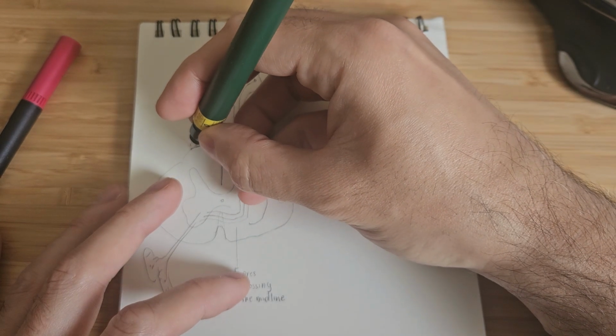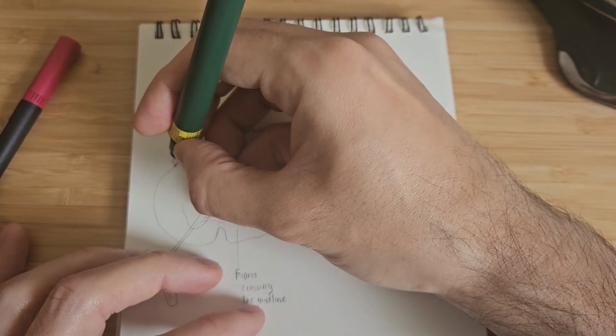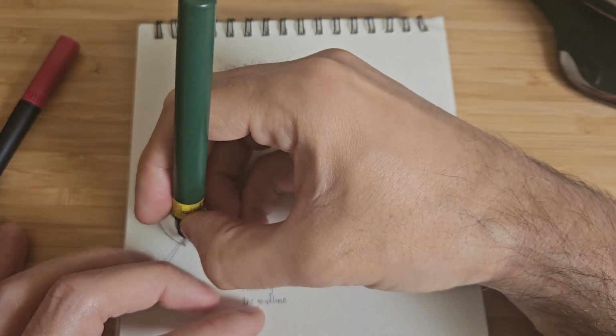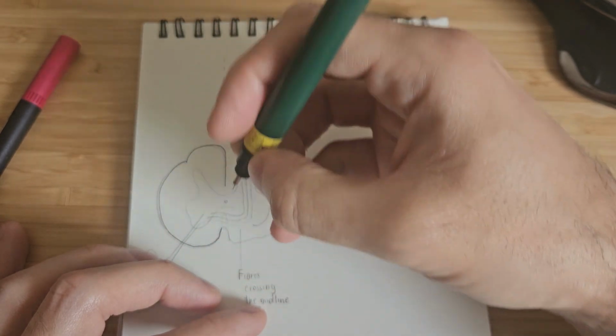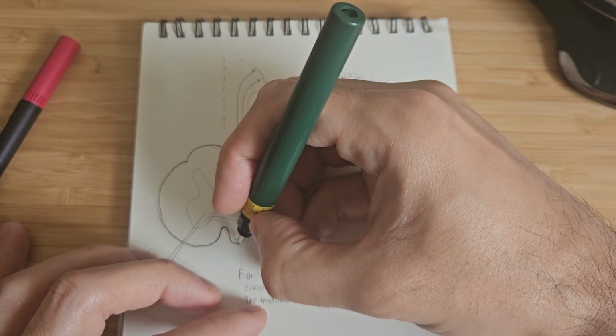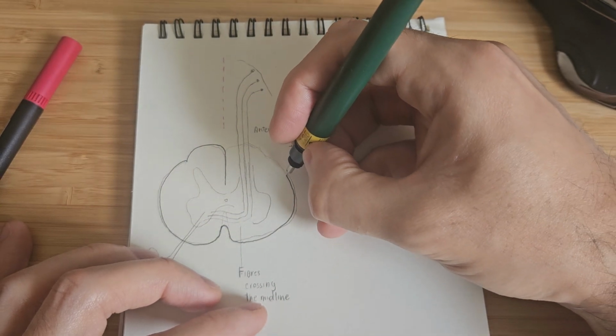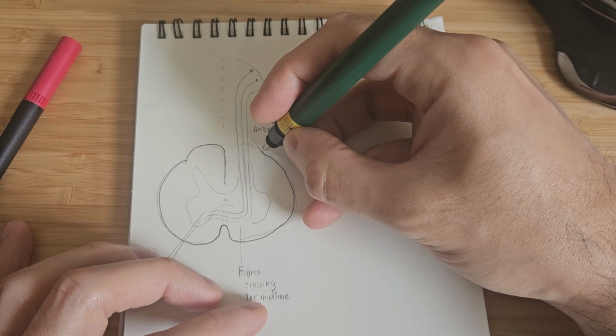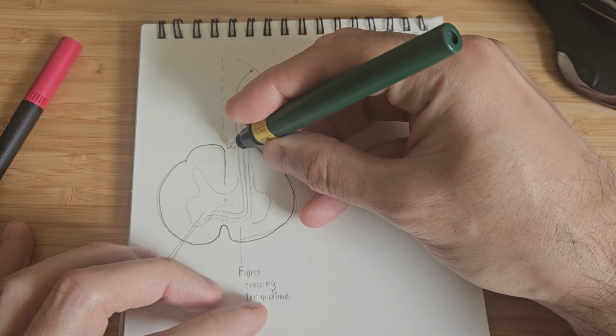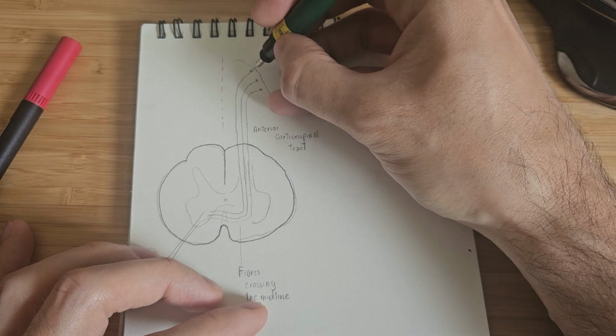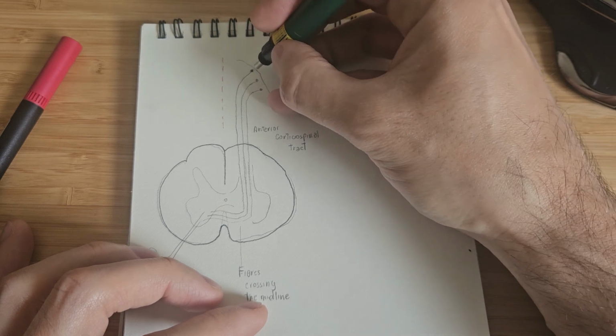Here we have the spinal cord. Anterior fissure. Here we have the anterior corticospinal tract.